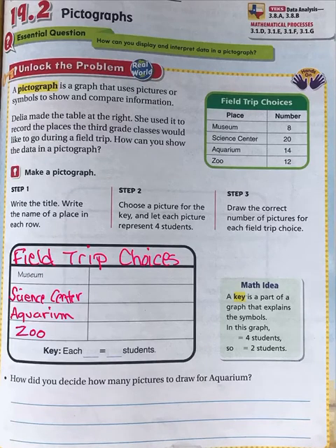Now in step 2, we have to choose a picture for the key. And we're going to have each picture represent 4 students. So for my picture, I am going to choose a rectangle. Now if I wanted to show just half of the students and half of 4 is 2, I would make just half of my rectangle kind of like that. So remember, this first rectangle here will represent 4 students. And if I cut that rectangle in half, it's going to represent just 2.